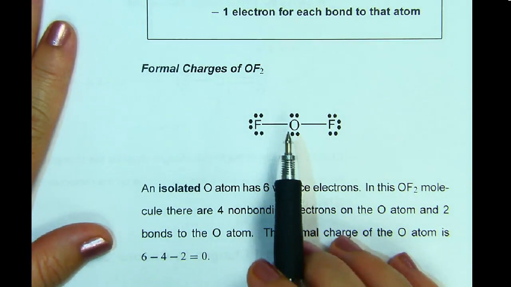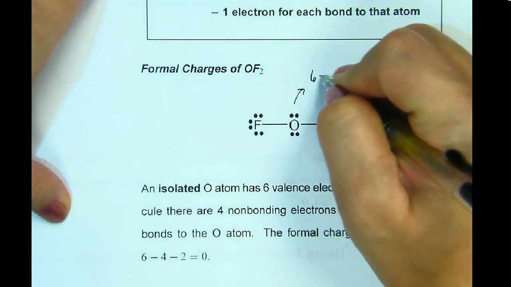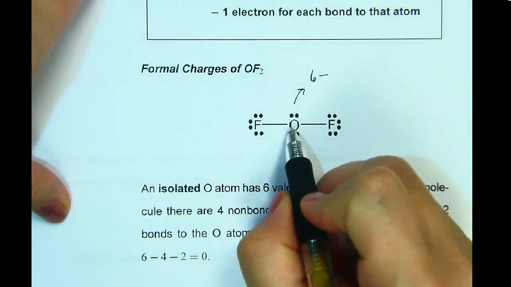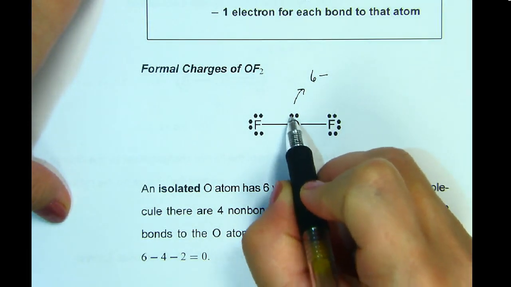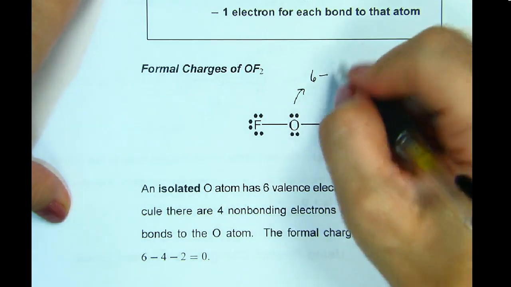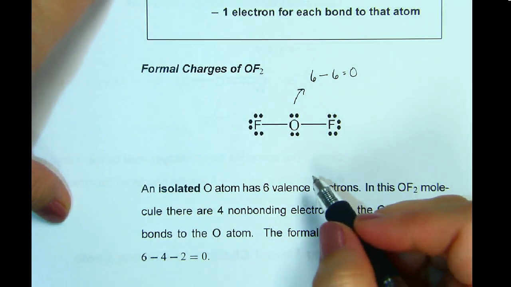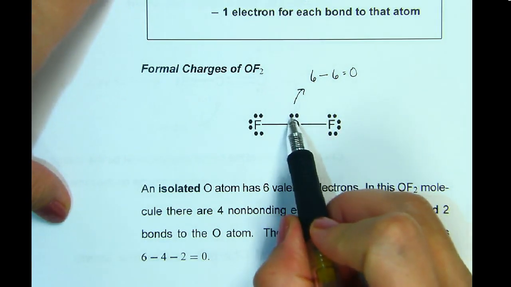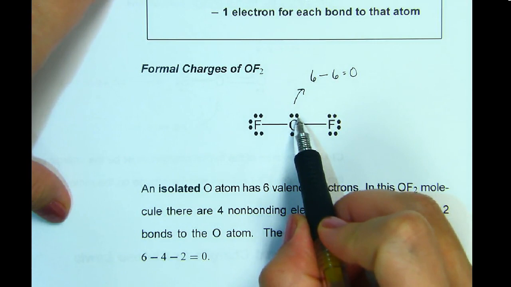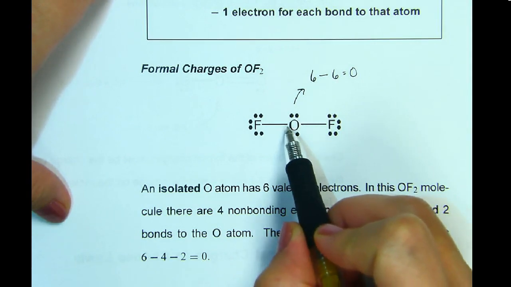An isolated oxygen atom has 6 valence electrons. So we will say 6 minus, and then we'll count around the oxygen: 1, 2, 3, 4, 5, 6. 6 minus 6 means this oxygen has a formal charge of 0. Notice I counted each dot, 1, 2, counted the dash as 1, so that's 3, 4, 5, and then 6.